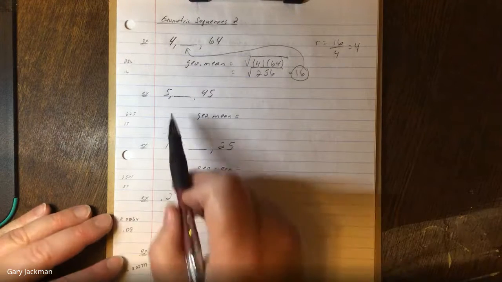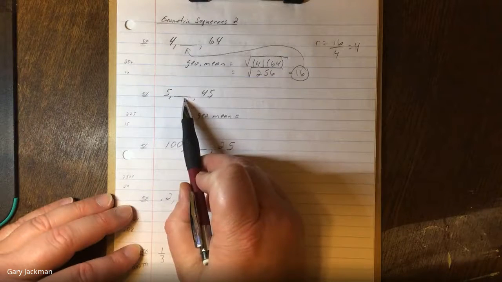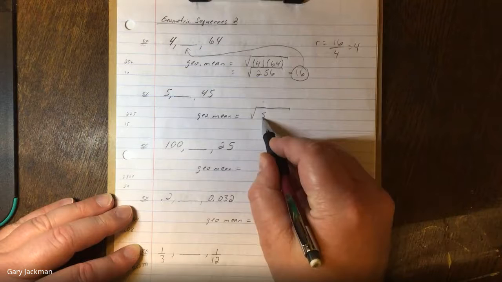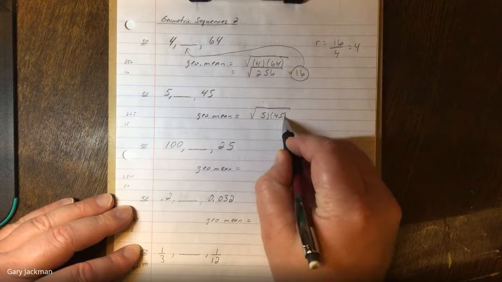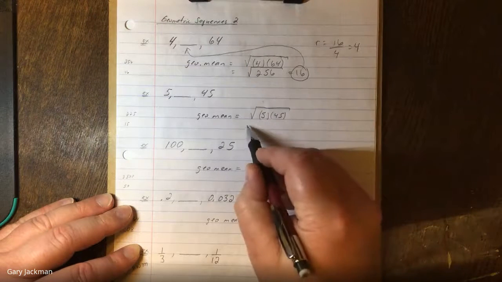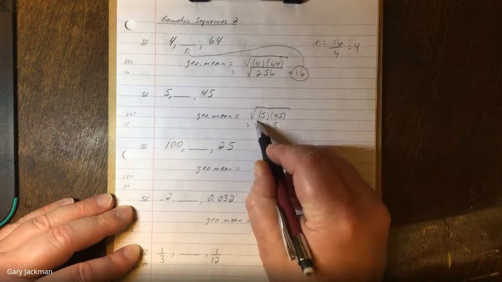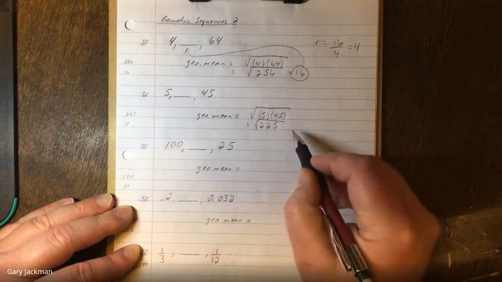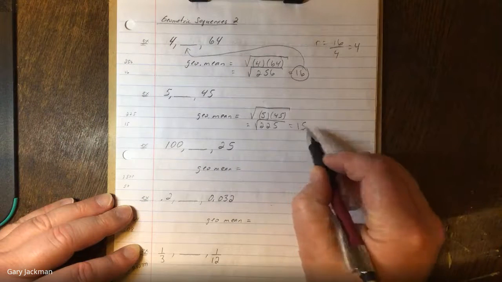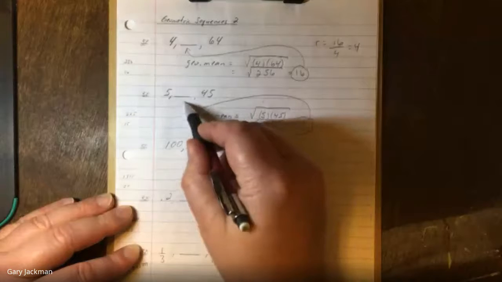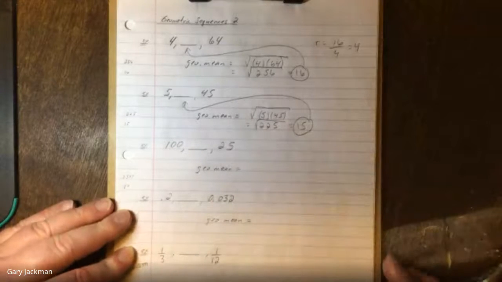Look at the next one. We have 5, blank, 45. Well, it's real simple. 5 times 45 inside the square root. 5 times 45 is 225. We take the square root of that, and we get 15. And 15 is the number that goes in the middle there.